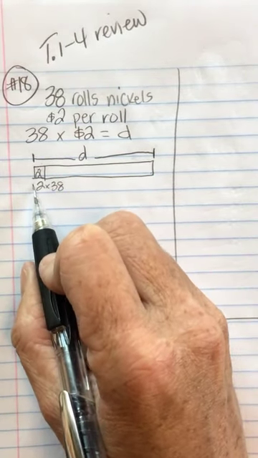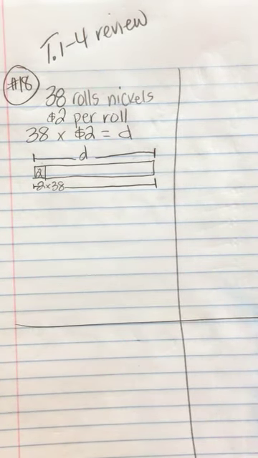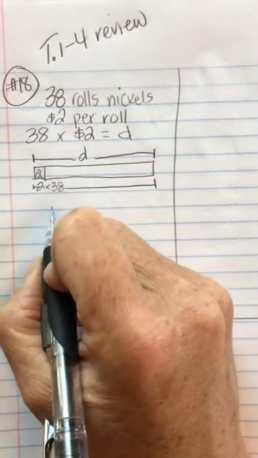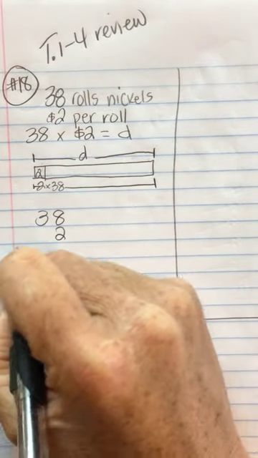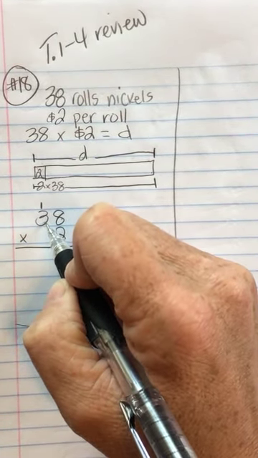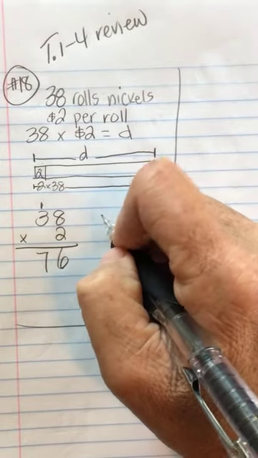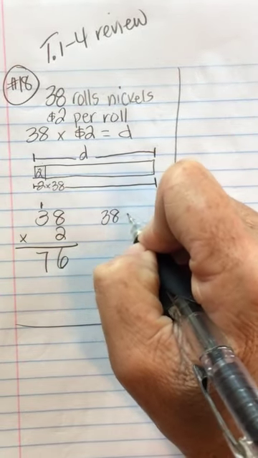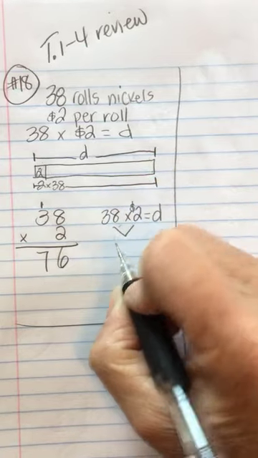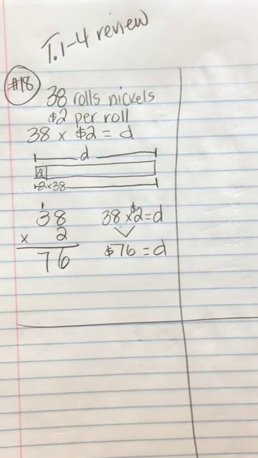If I wanted to represent it with a tape diagram, I would have to write 2 in here 38 times, but that's a lot. So I just want to multiply 38 times 2. 2 times 8 is 16. 2 times 3 is 6, plus 1 is 7. So I would have to rewrite my problem, 38 times 2 equals D, $76 equals D. And that's how you represent that with your variable.